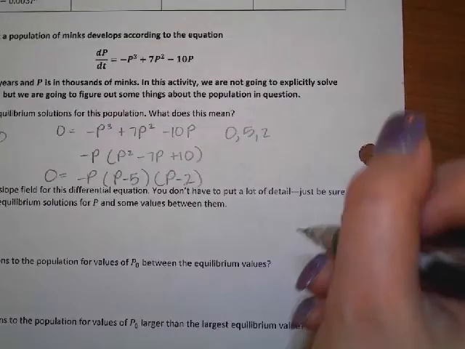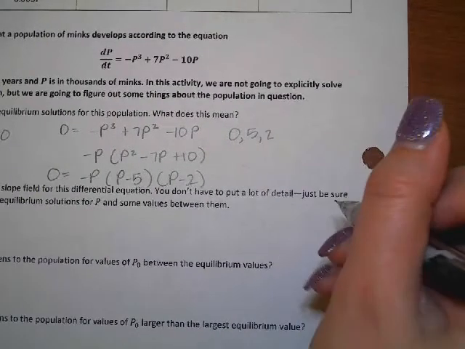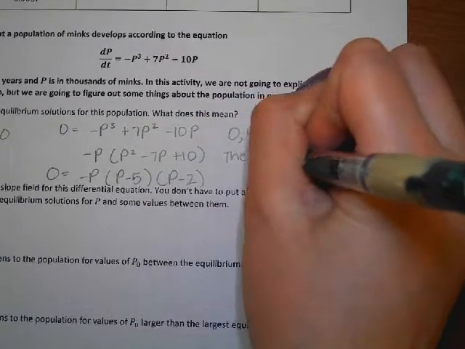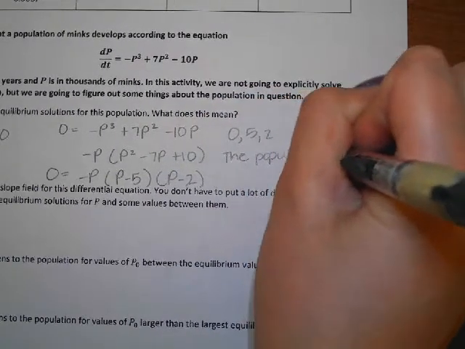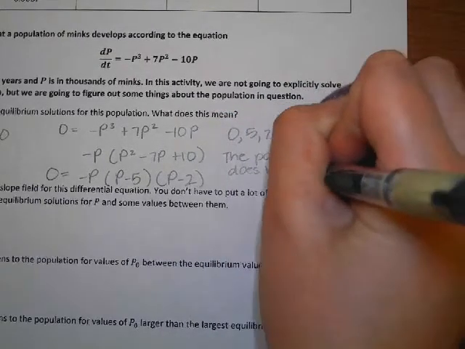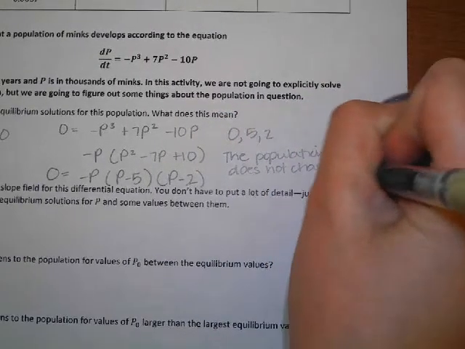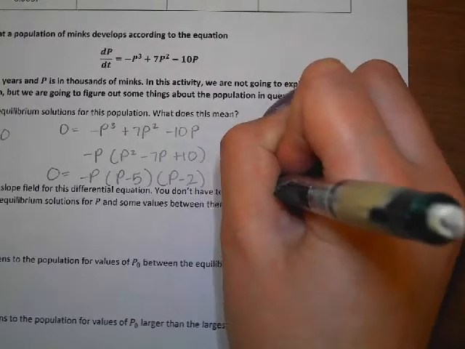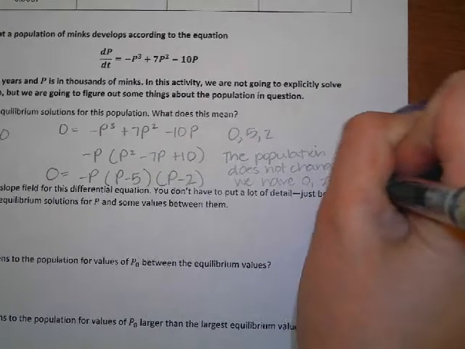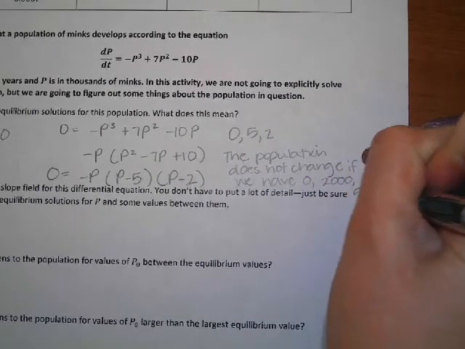So what does this mean? We're going to say the population does not change if we have 0, 2,000, or 5,000 minks.